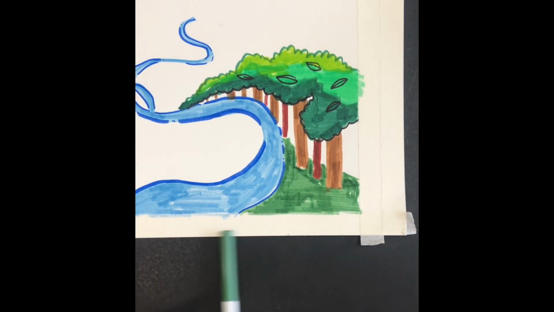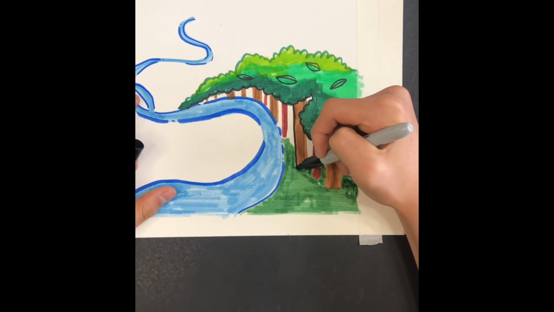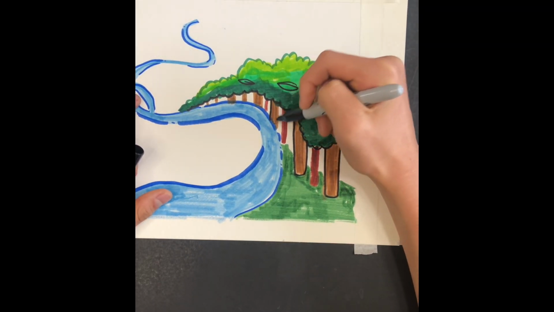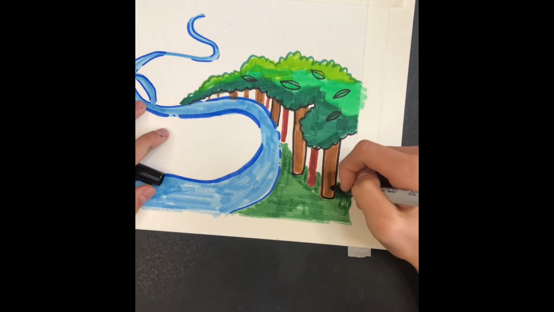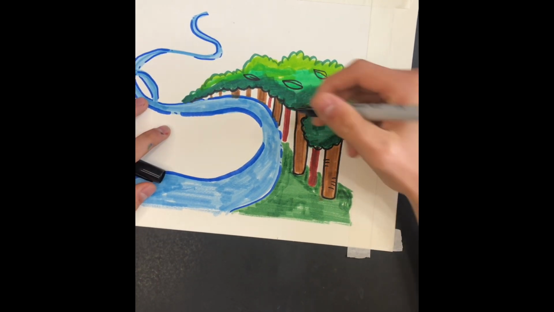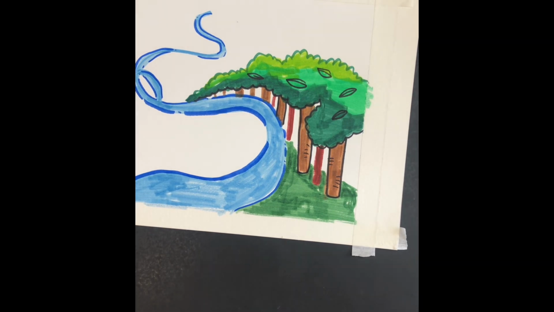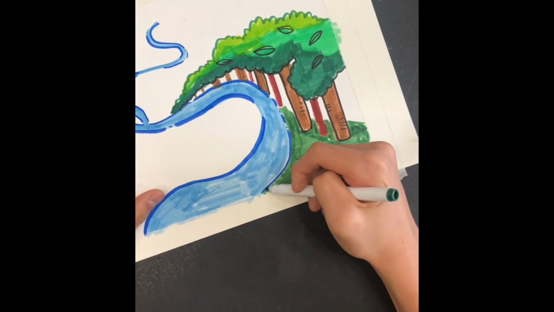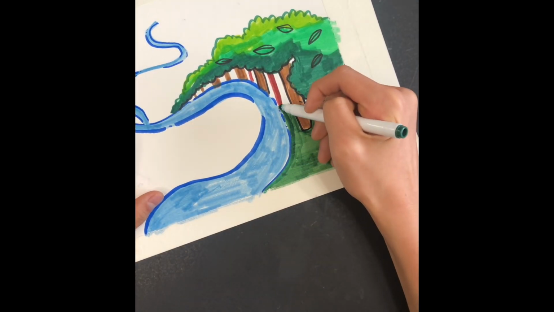For the tree trunks, you could outline some with a black Sharpie to make them stand out a bit more, and some you don't have to outline. You can also draw some patterns on some. Then you could use a darker green to draw in details on the grass.